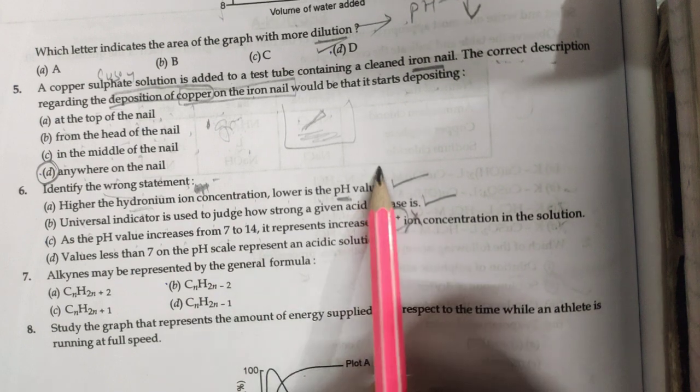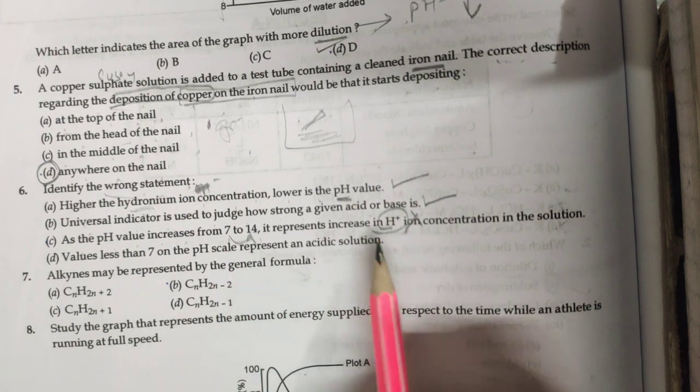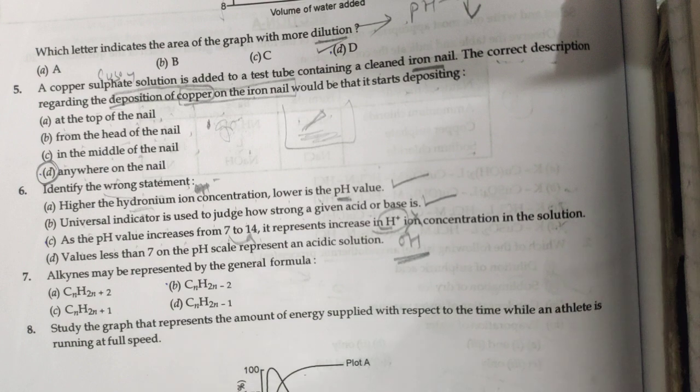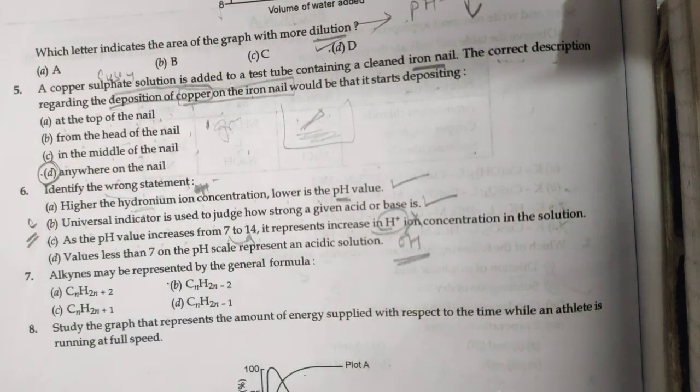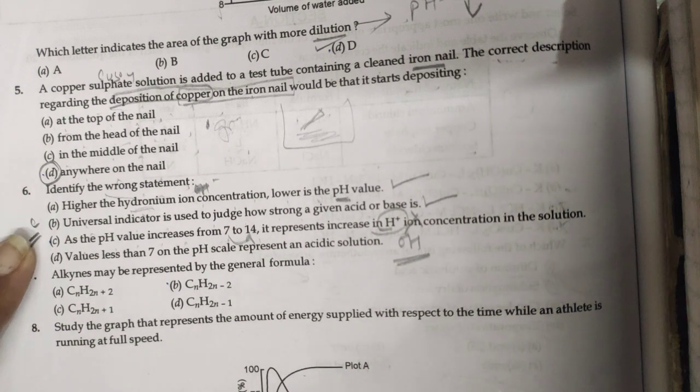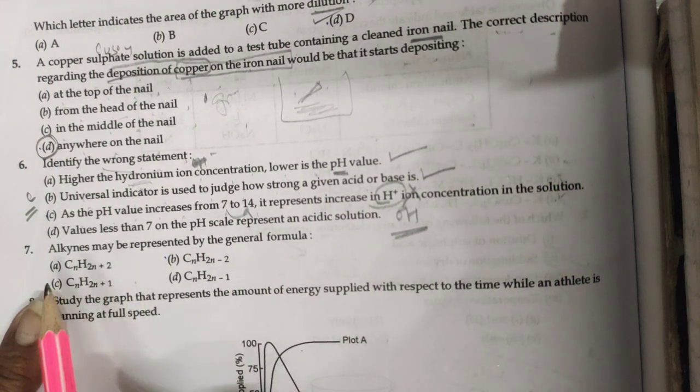No. 7 से 14 मतलब you are going to basic side. So it means OH ions are increasing. Okay. So the correct option is C. Means the wrong one is C. Next, come to the next one.